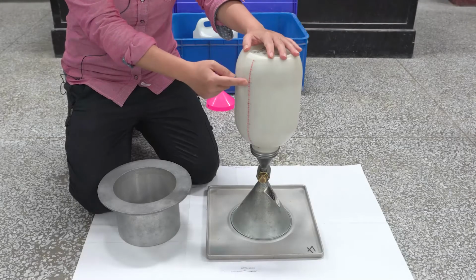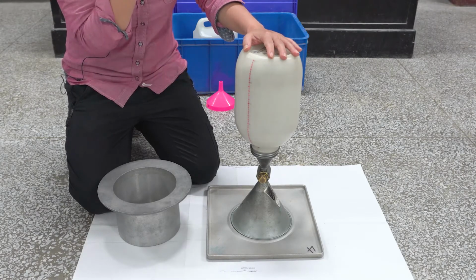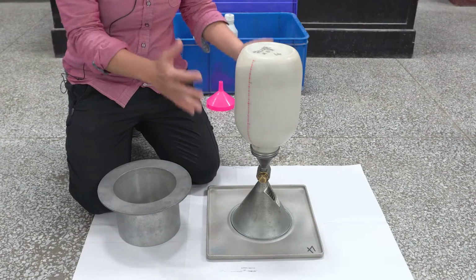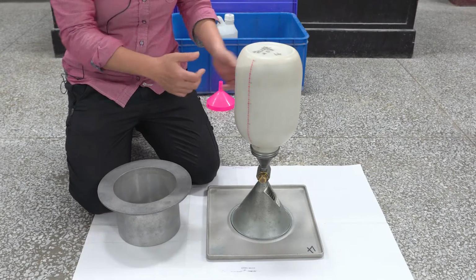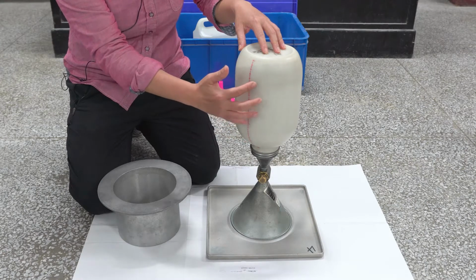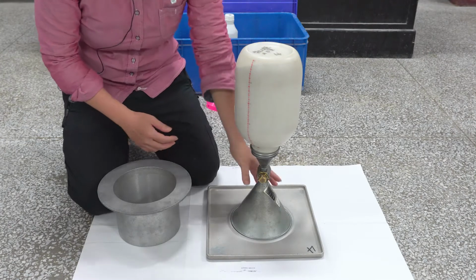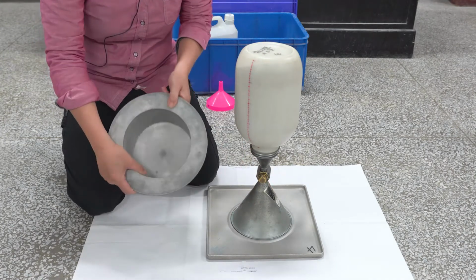We are going to demonstrate how to perform the field density test. This test is performed in the field to determine the in-situ soil density. However, we need to determine the density of the standard sand in the laboratory before going to the field. This is a sand container which is full of standard sand. These are the sand cone and the calibration cylinder.